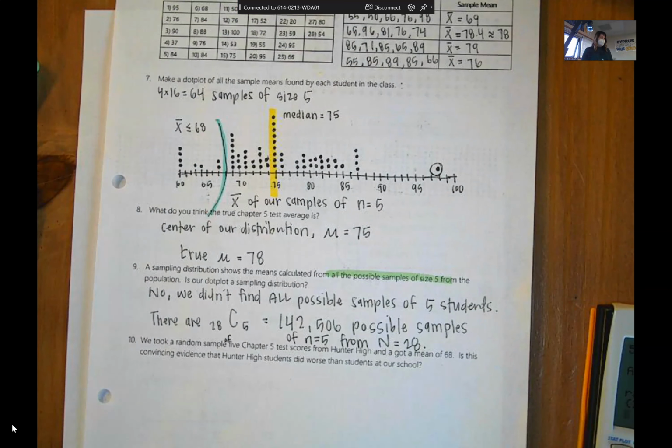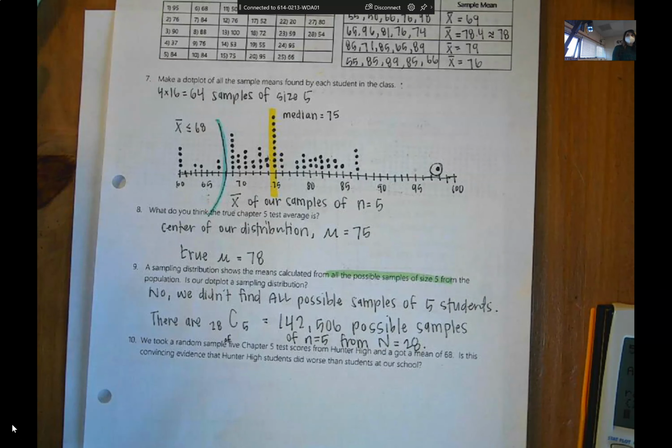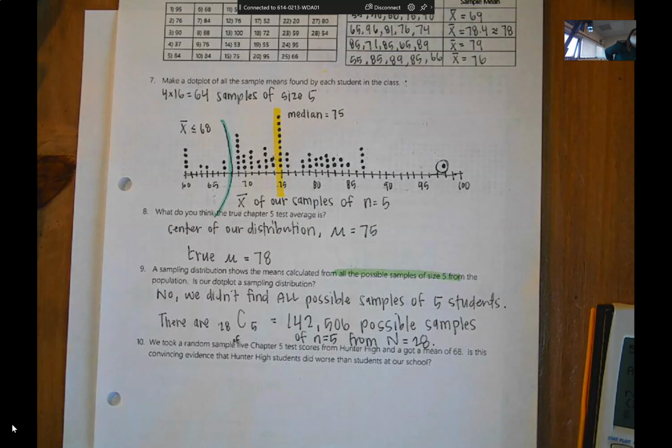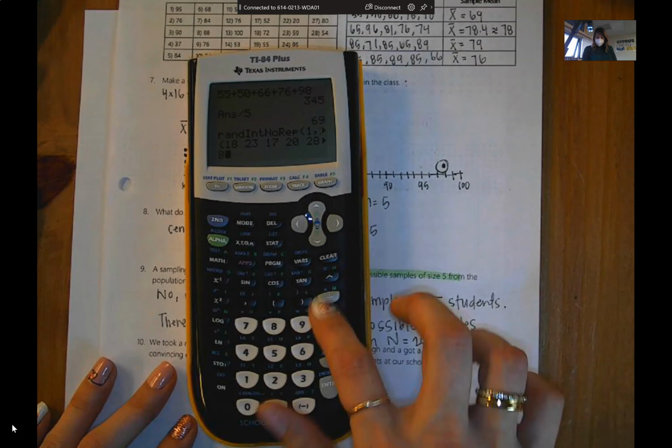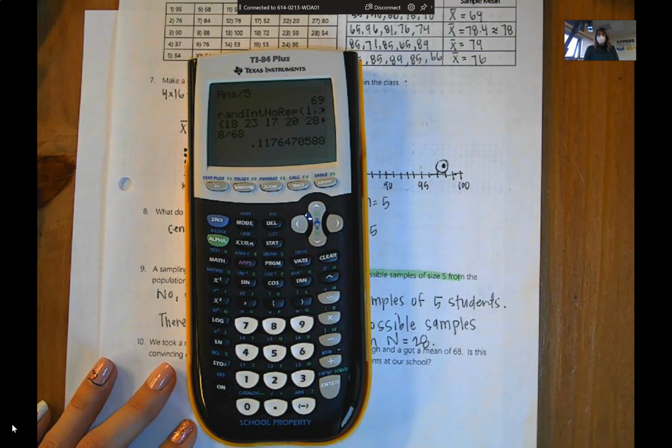So how many is that? 8. Okay, well, that's not unreasonable. Out of 64 samples, 8 times we got scores that were 68 or lower. So what percent is that? 12%.